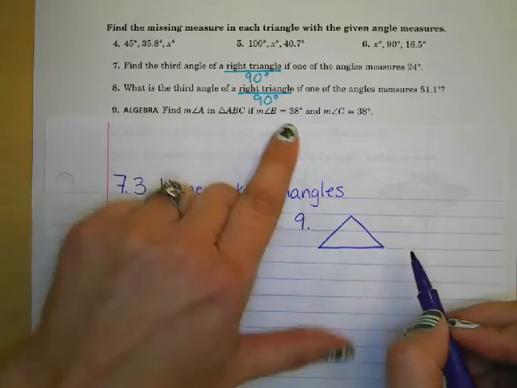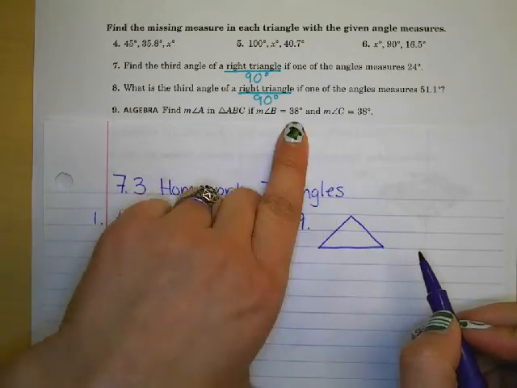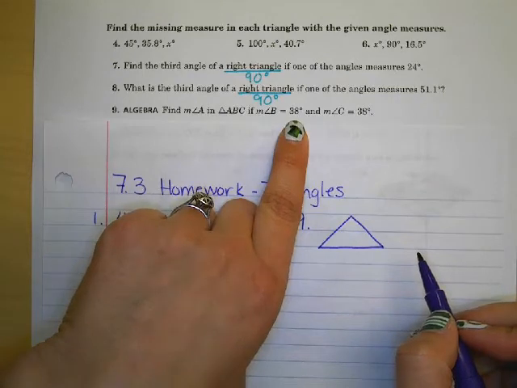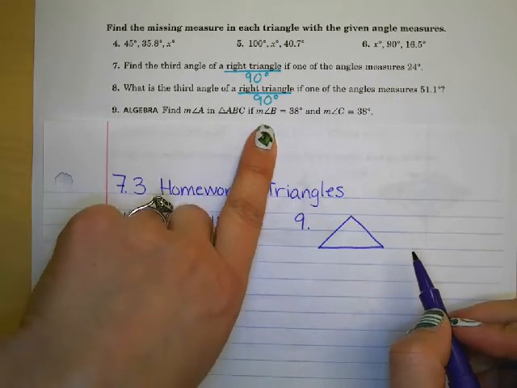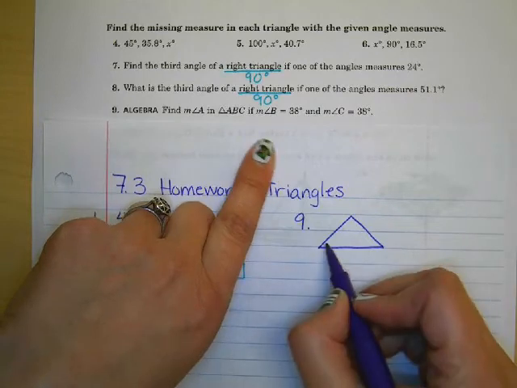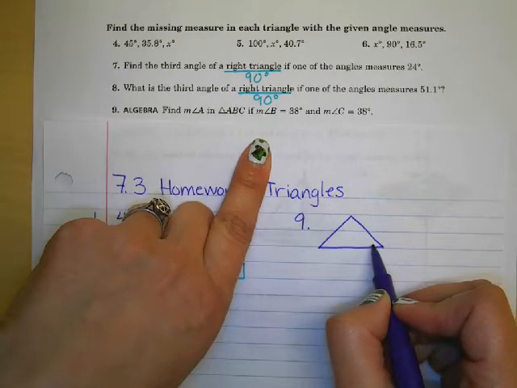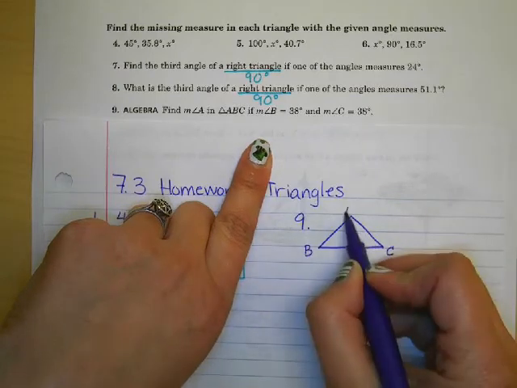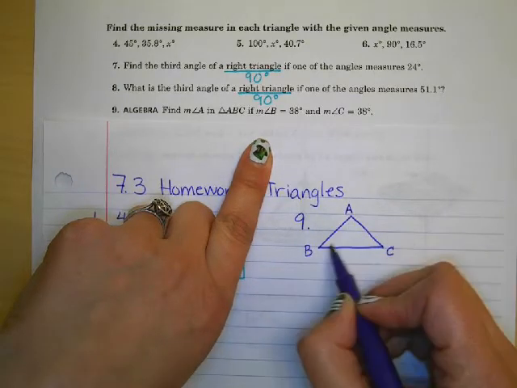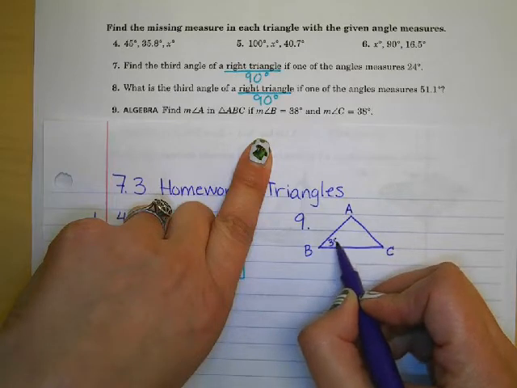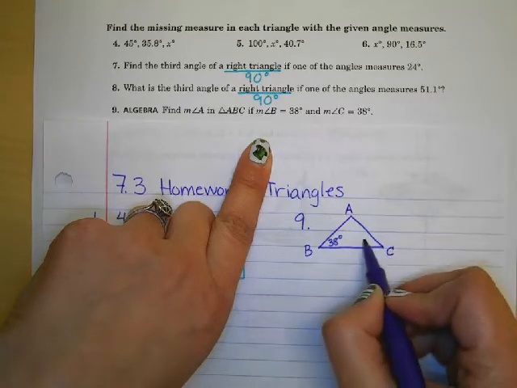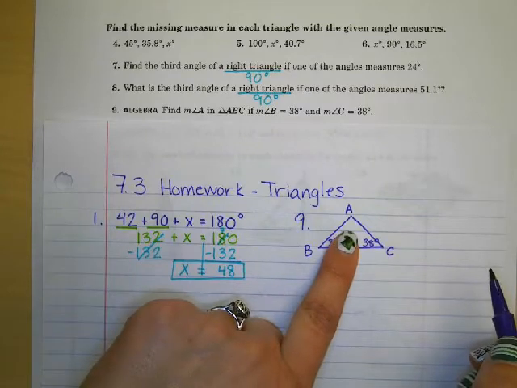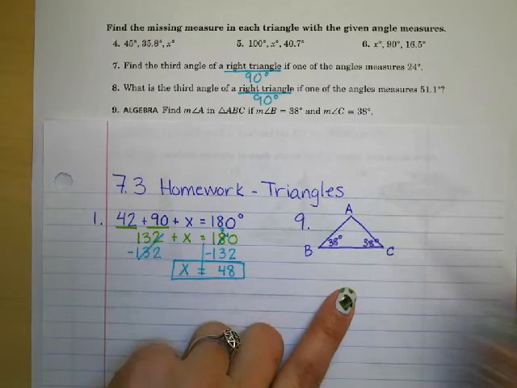Notice that the two angles they give me are the same. So it's going to be an isosceles triangle. And I have measure B and C the same, so those are usually these two angles at the bottom. So if this is B and C, then A has to be up here. I know that angle B is 38 degrees and angle C is 38 degrees. So what I'm solving for is angle A.